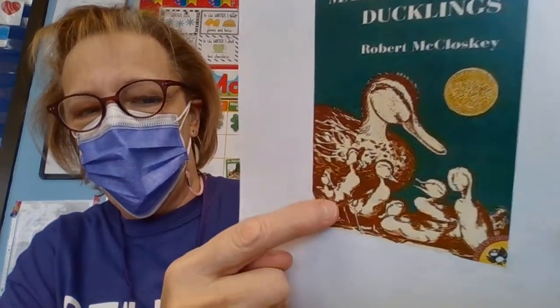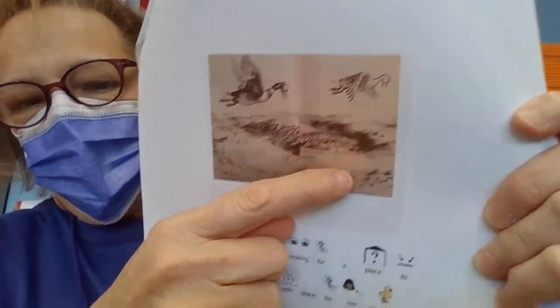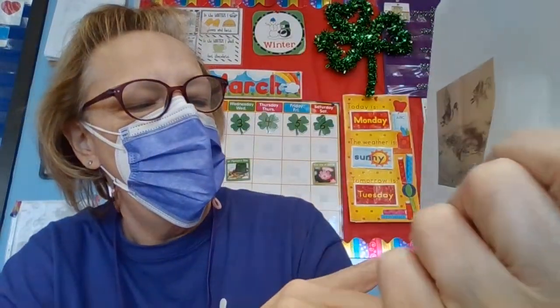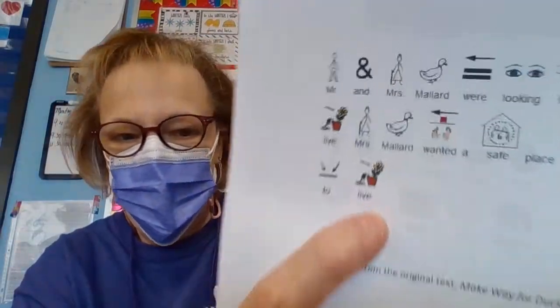And there's the mommy duck and all her little ducklings, the babies. So cute. Uh-oh, you wiped them all out there, baby. Now what are you going to do? Okay, so let's look at the picture first, and we see some ducks. They're just up there flying, looking down. Mr. and Mrs. Mallard, that's the type of duck they are. They're mallard ducks. We're looking for a place to live. Mrs. Mallard wanted a safe place for her ducklings to live. Sorry, had to attend to Mr. Omari for a second. So they're flying around and they're looking for a place to make their home for their ducklings.